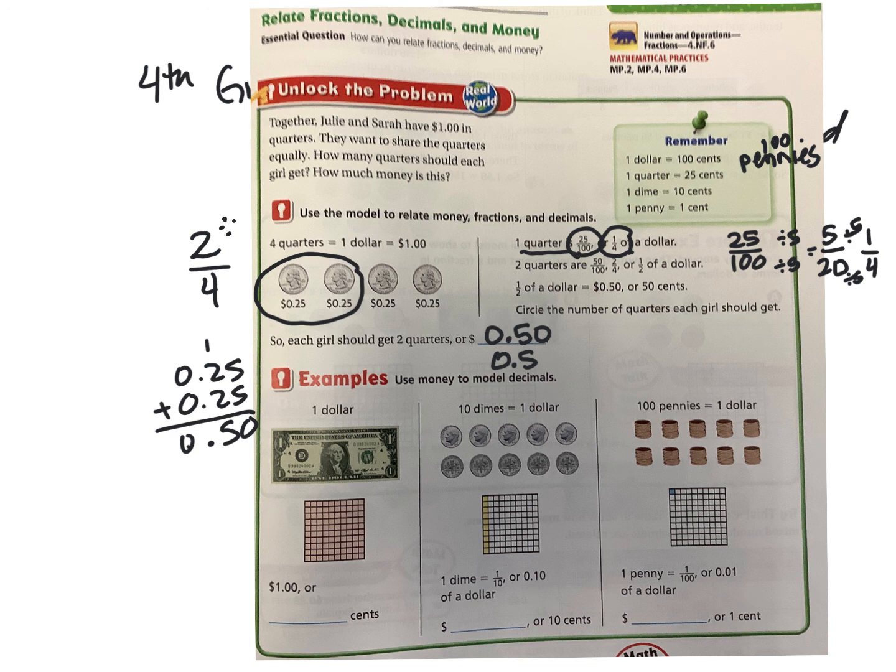These are both even, right? So divide by 2 to get them simplified. 2 divided by 2 is 1. 4 divided by 2 is 2, half a dollar. Also, half a dollar is 50 cents, as you know. So 0.50 is 50 hundredths. We can just say 50 cents also. They can be written these 2 ways. So we circle the number of quarters each girl gets. Each girl can get 2 quarters or 50 cents. 0.5 tenths is the same, but we'll leave it at 50 cents there.